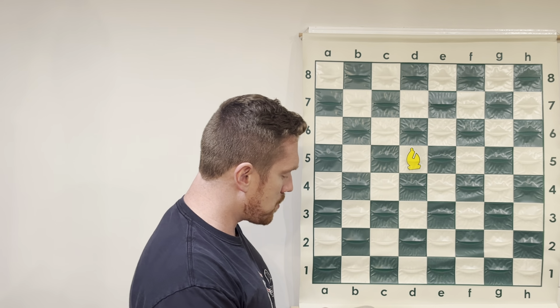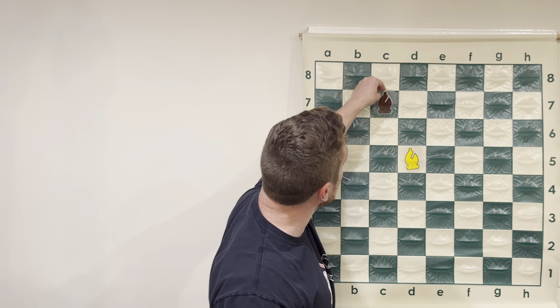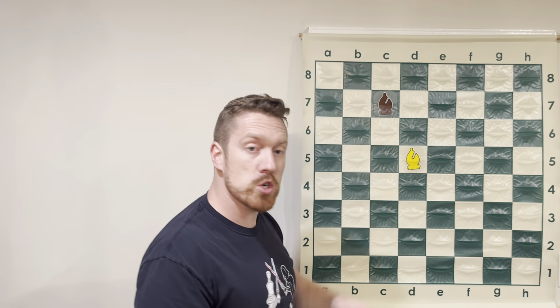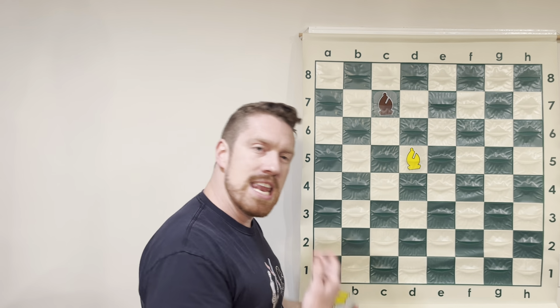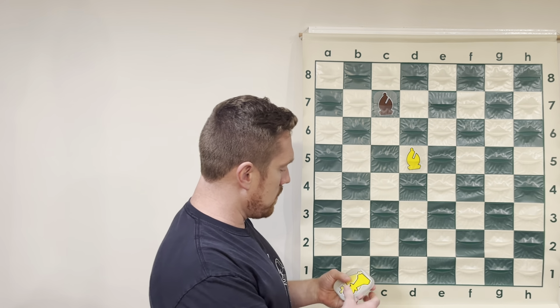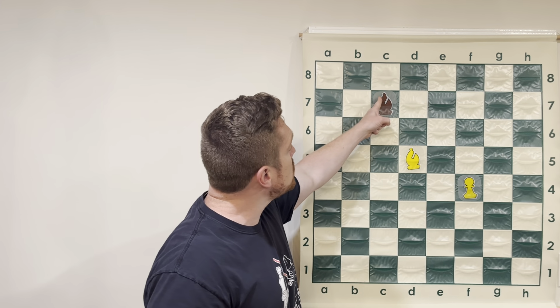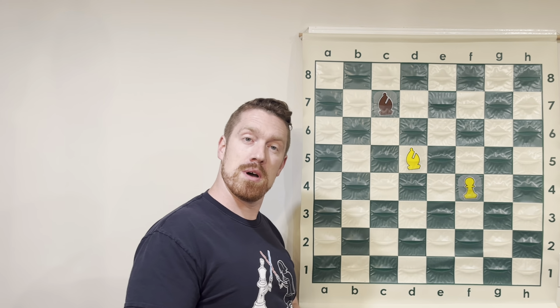So if we start off with a bishop over here on the other team and a bishop here on this team, they can never capture each other because they're on different color squares. But let's say that there's a pawn on this team like this. This bishop can capture that one.